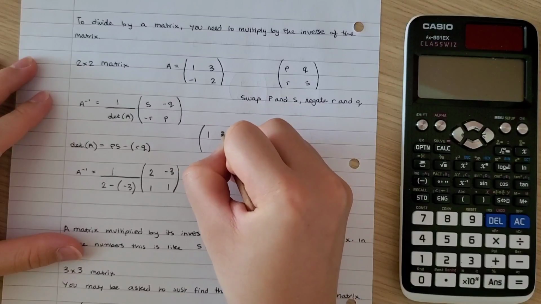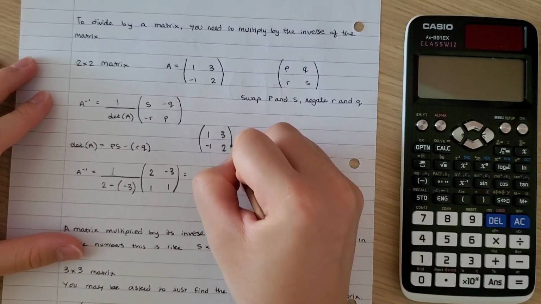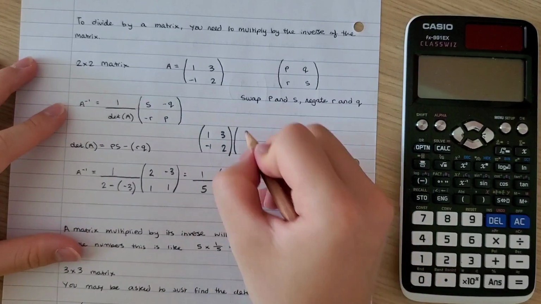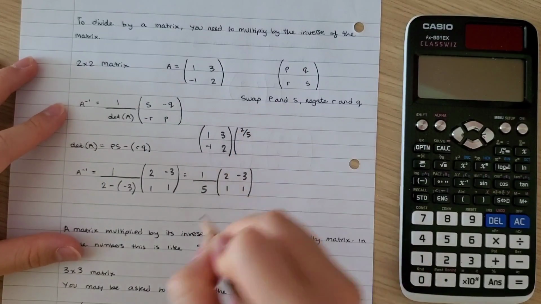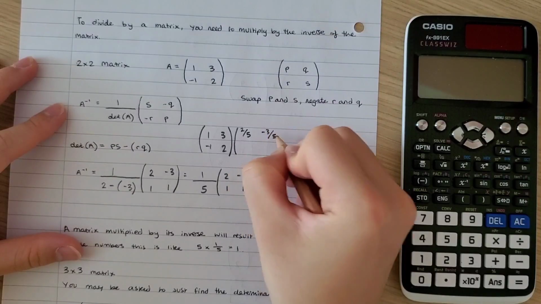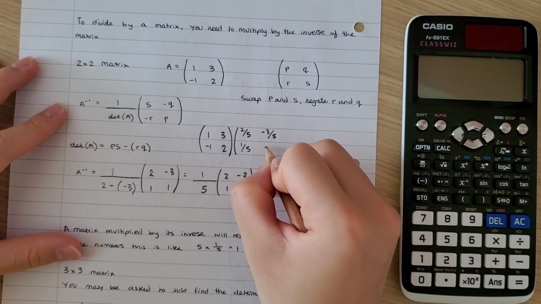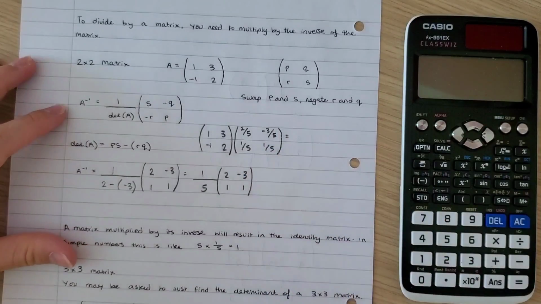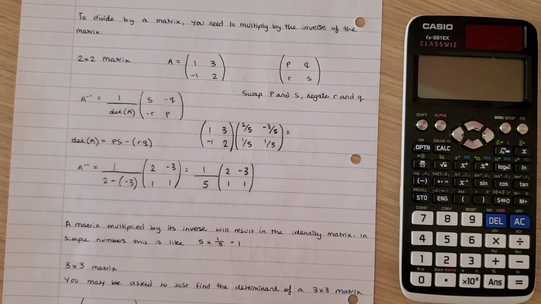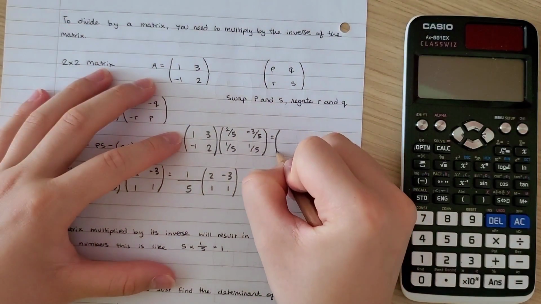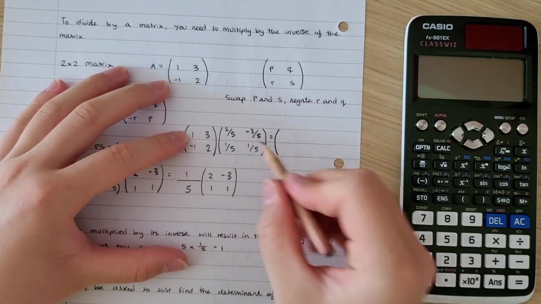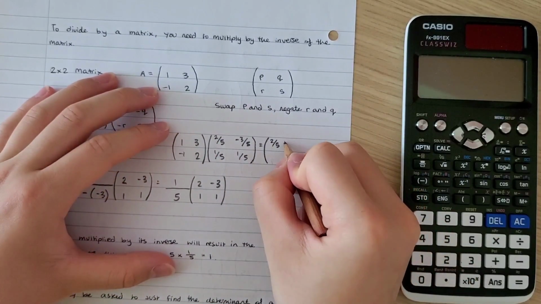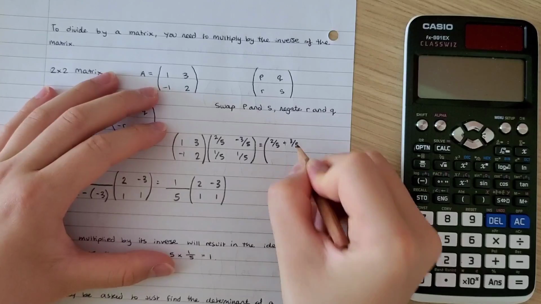So if you did 1, 3, minus 1 and 2, multiplied, say we multiplied 1 over 5 by all of them. So we had 2 over 5, minus 3 over 5, 1 over 5, and 1 over 5. We learned how to do matrix multiplication on the other sheet. So if we do that here, we have 2 over 5 plus 3 over 5, right?